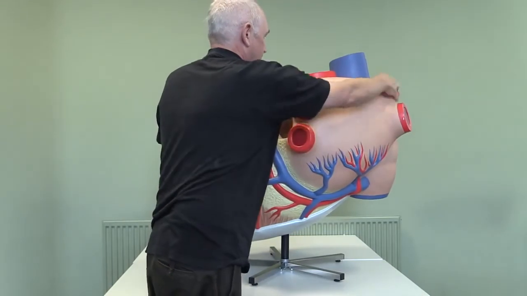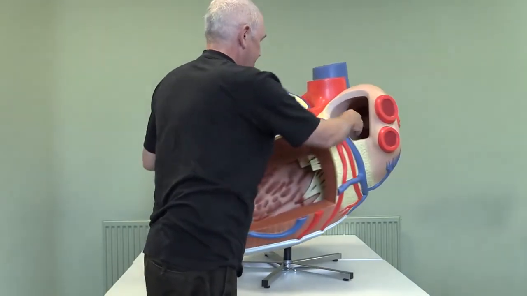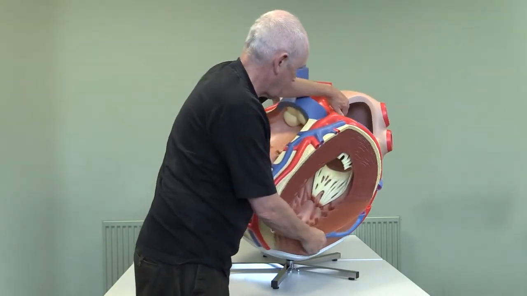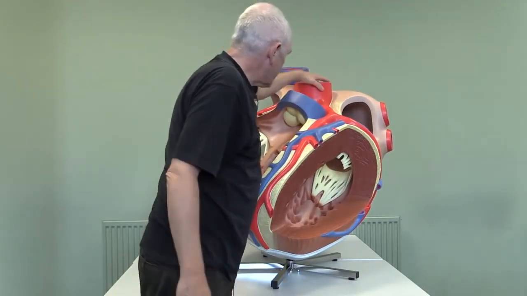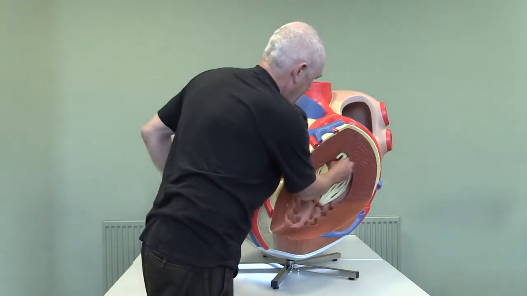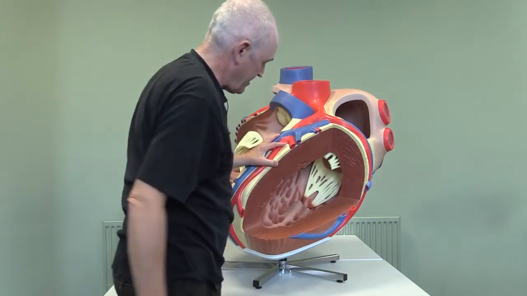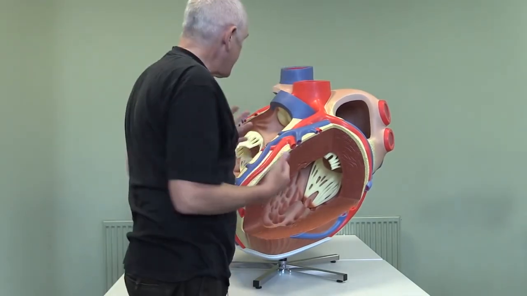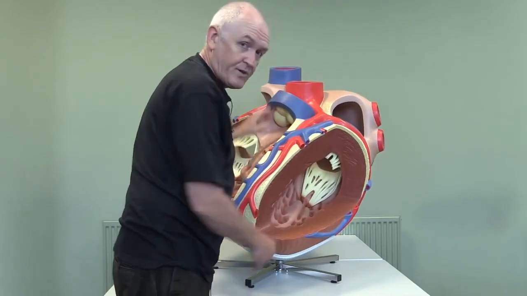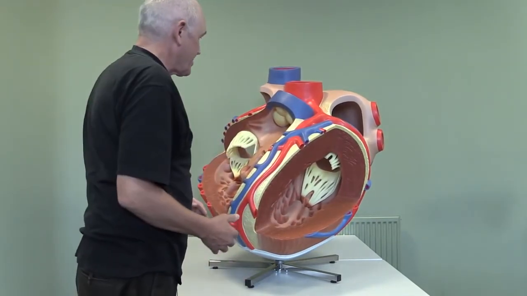Pulmonary veins taking blood into the left atrium. The aorta carrying blood from the left ventricle. Mitral valve is the left atrioventricular valve. So they're the main structures to learn to begin with. And of course they are regulating the flow of blood through the heart in one direction.